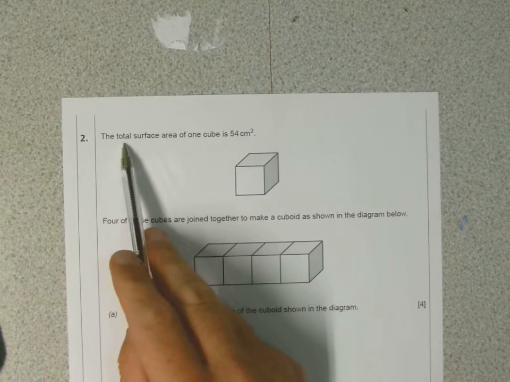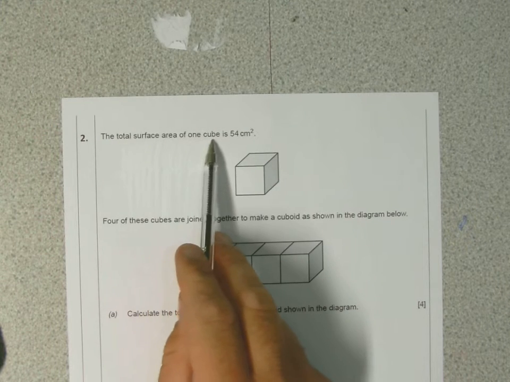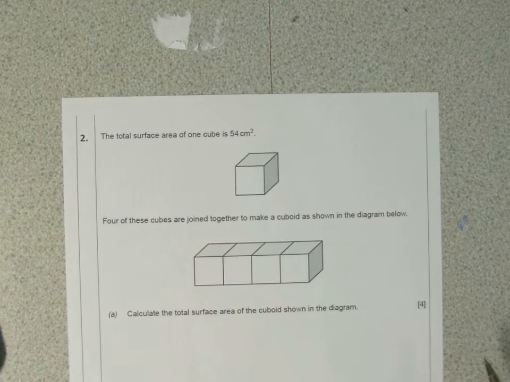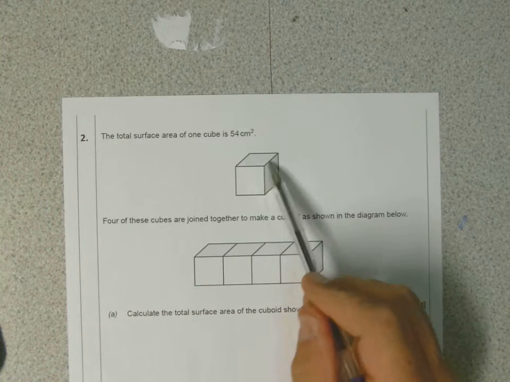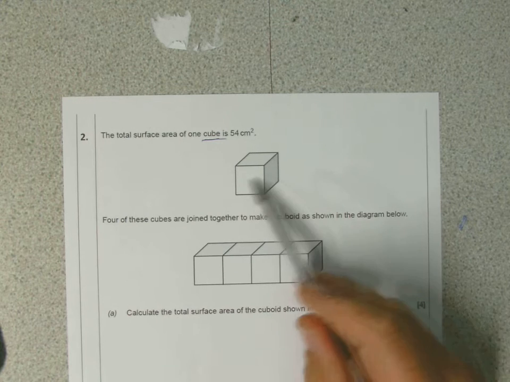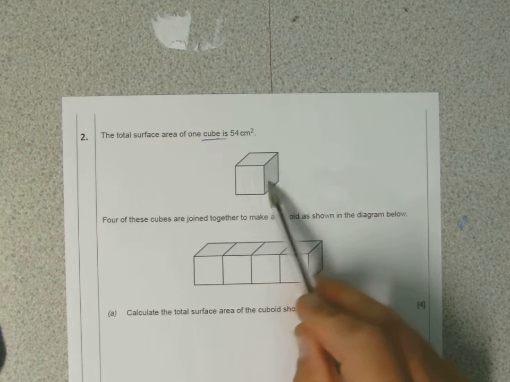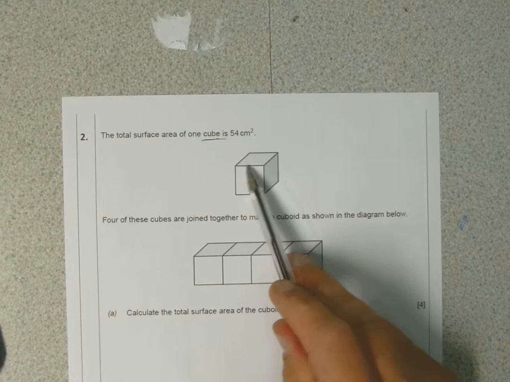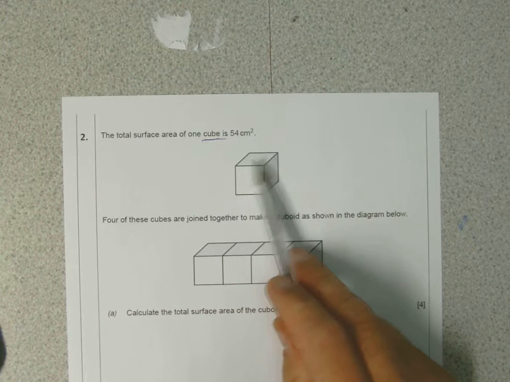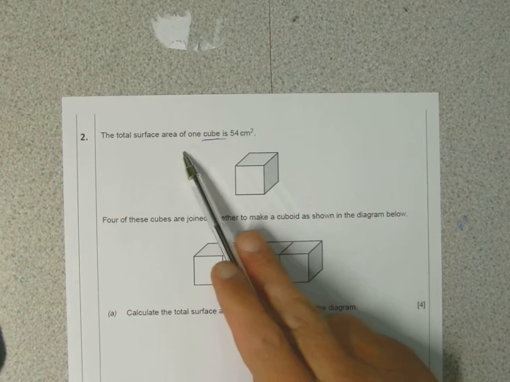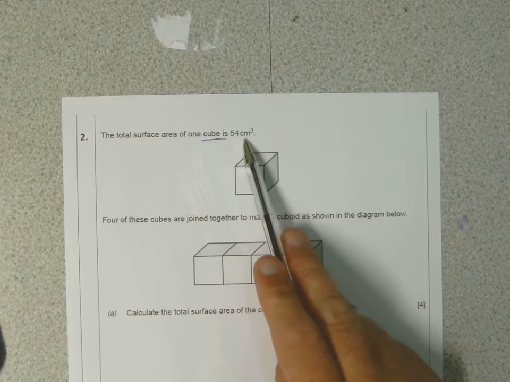Okay, question 2. Now it says for question 2, the total surface area of one cube is 54 centimeters squared. What's important, I think, here is that this is a cube. Of course, with a cube, we've got faces which are square. Okay, it's different from a cuboid, isn't it? Cuboid is more like a cereal box, but with a cube, it's like a dice, isn't it? You've got square faces. Now it says the total area is 54.